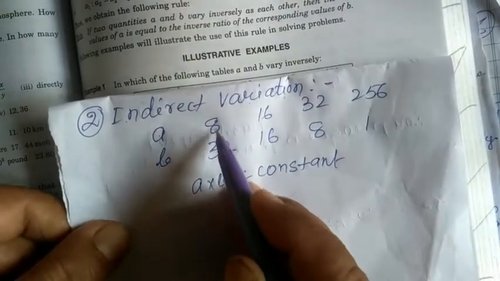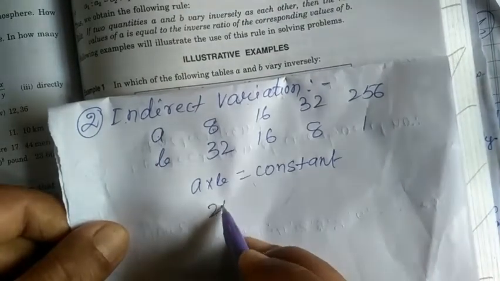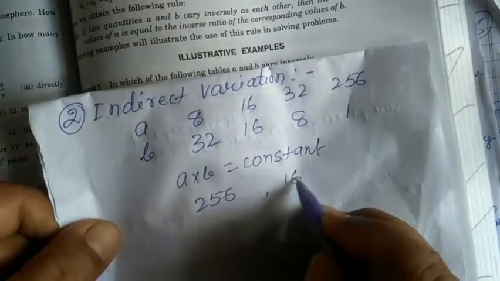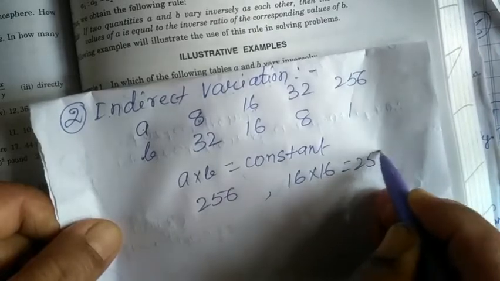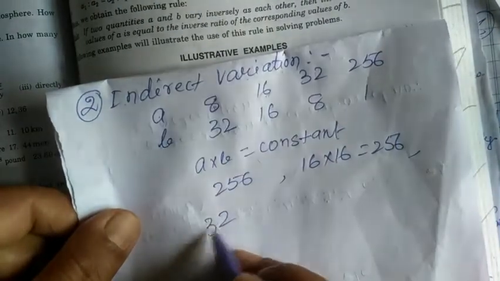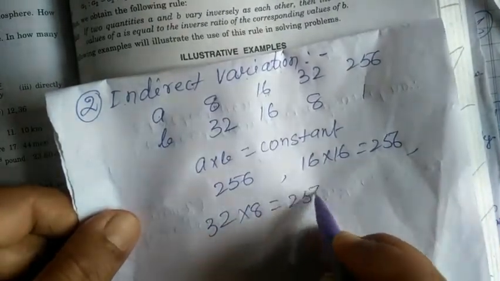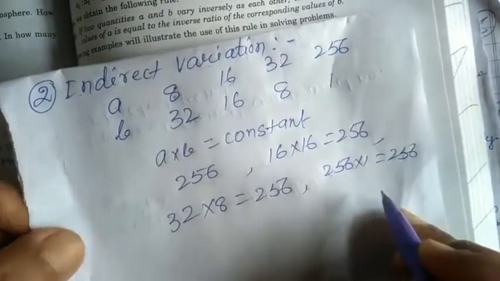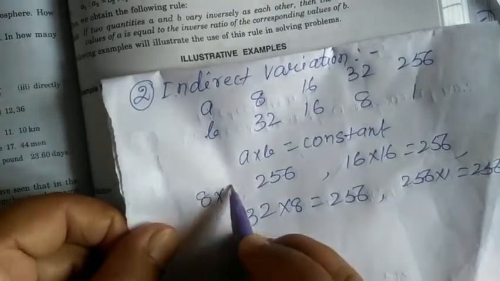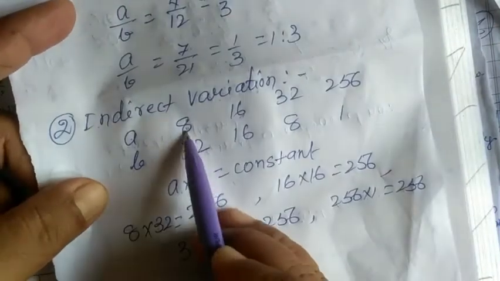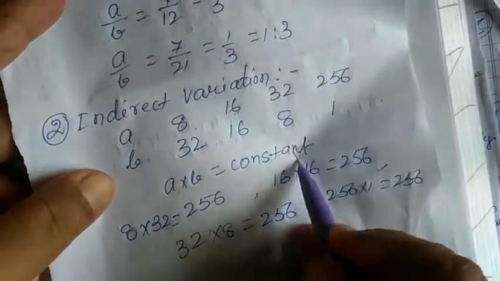See here, if we take the product of these, we will get 256. If we do the product of 16 and 16, we will get the same 256. If we multiply these two, we will get 256. Here also we will get 256. I have not written it all here, but you should understand that in case of indirect variation, the product of the given values of A and B is always the same.